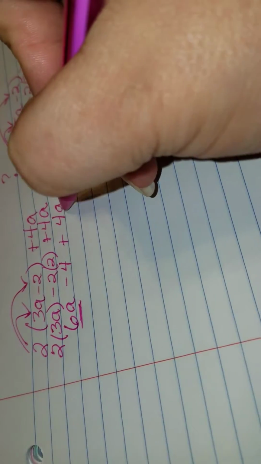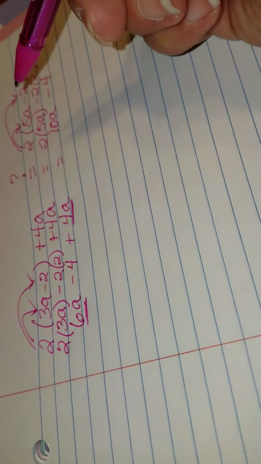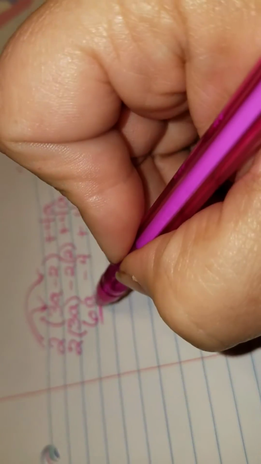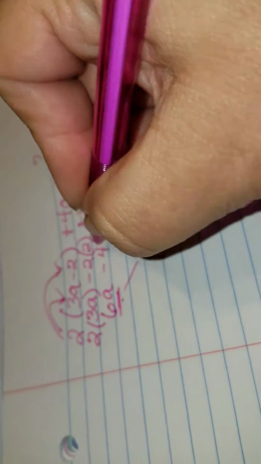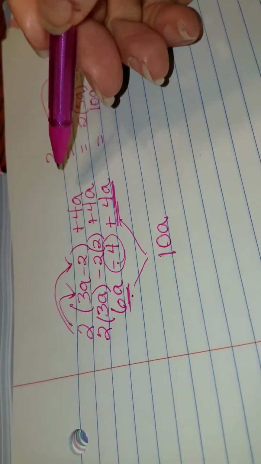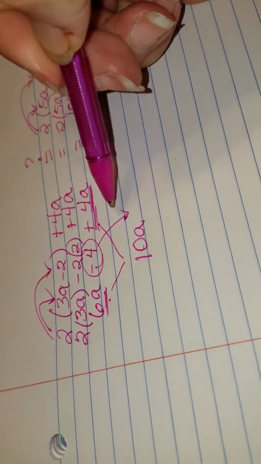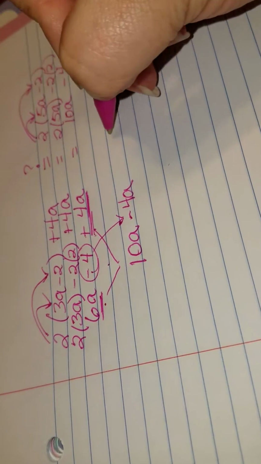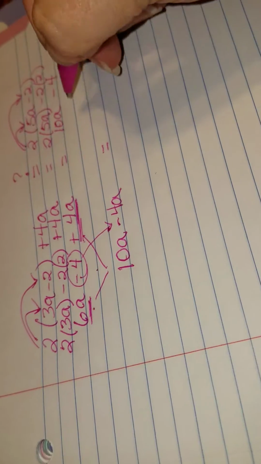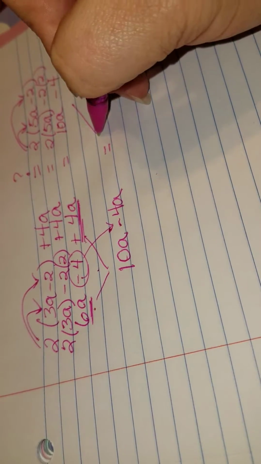Now, I have apples here and apples here. I can combine these apples. I have 6 apples plus 4 apples. So 6 apples plus 4 apples gives me 10 apples. And I did not touch this at all, so I'm going to just bring this down. Minus 4a. Again, our overall question is, are these two the same?